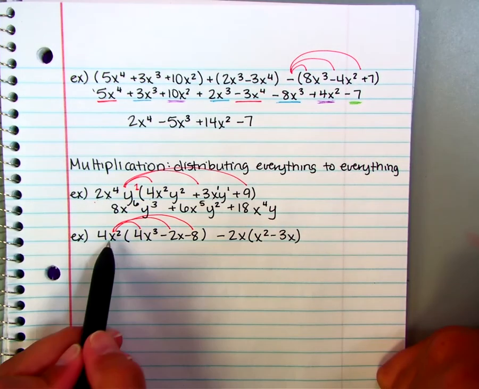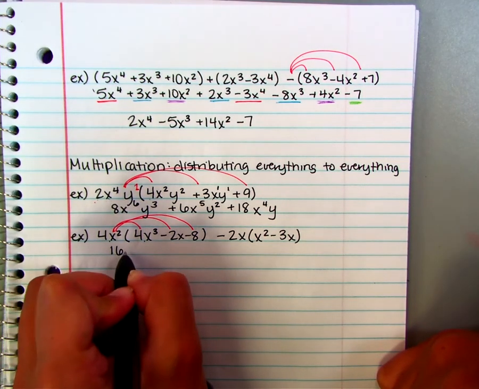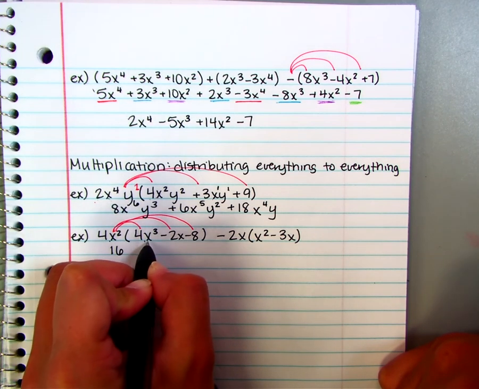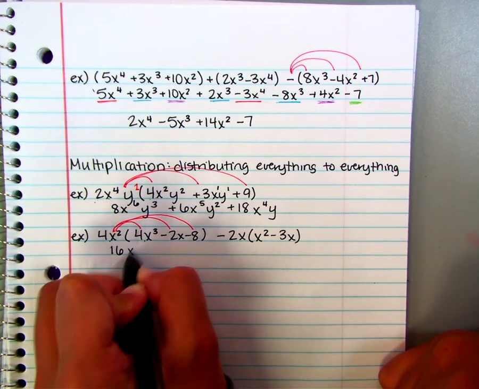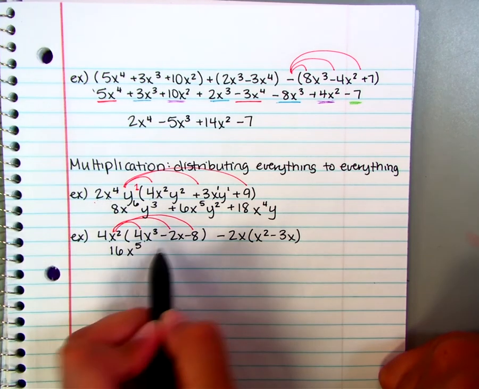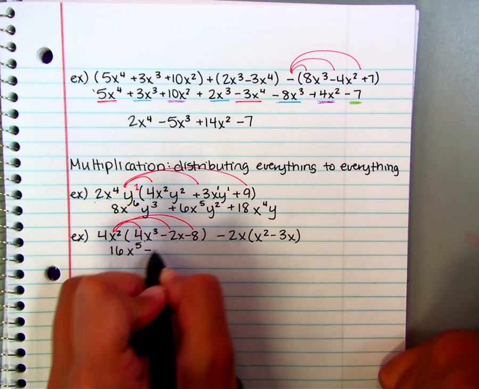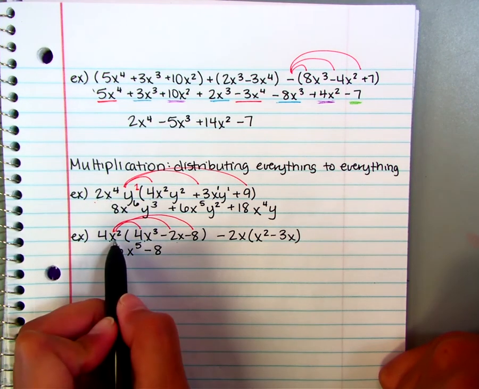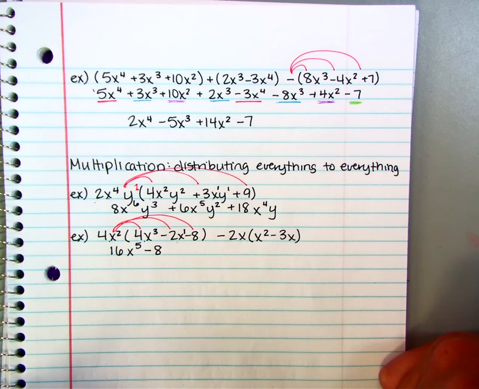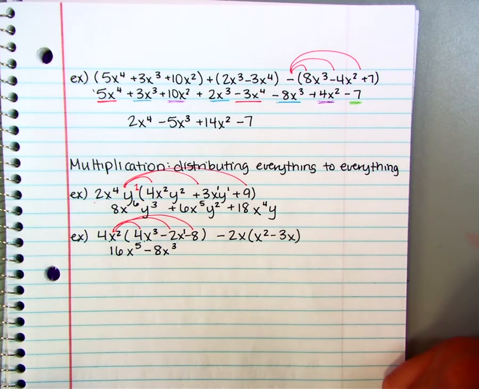So we'll multiply 4x squared times 4x to the third, 16. 4 times 4 is 16. X squared times x to the third, same base, add exponents. So we'll have x to the 2 plus 3, which is 5. And then we'll have 4x squared times a negative 2x. So 4 times negative 2 is a negative 8. X squared times x. Remember, there's an understood 1 exponent. So base x, 2 plus 1 is 3.